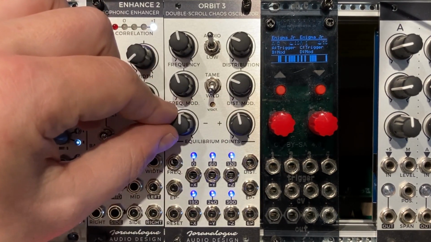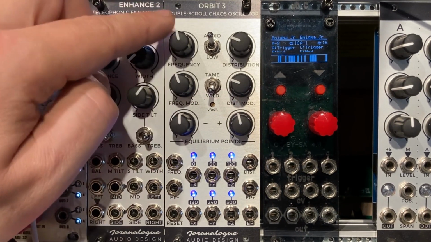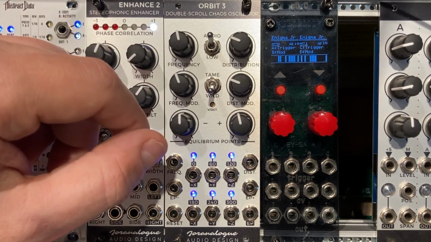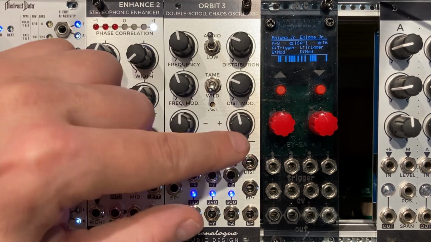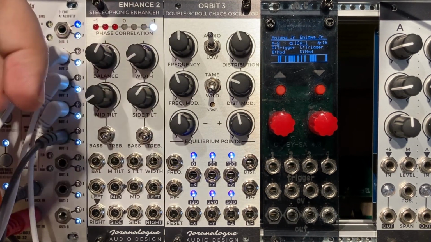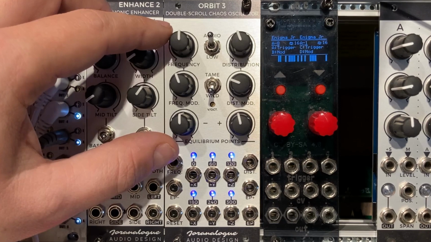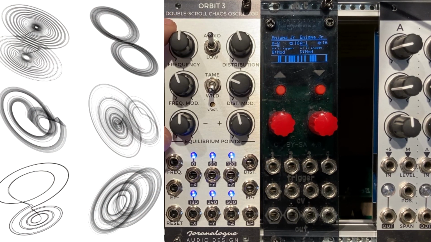You can also influence the equilibrium points themselves by means of modulation or the parameters located on the front panel. There are some visuals of this process in 2D that I have taken from the manual, and you can see them right now on the screen if you wish to picture it yourself.